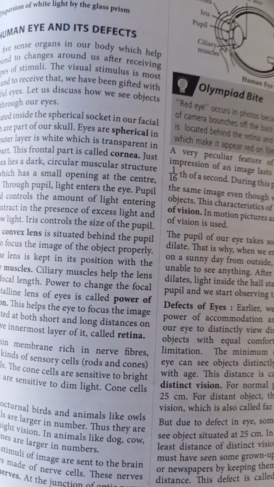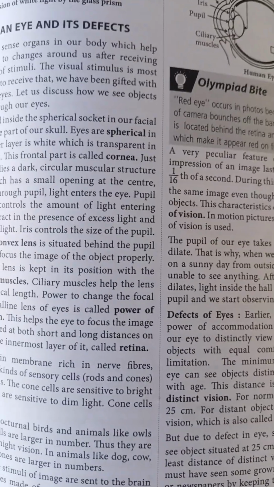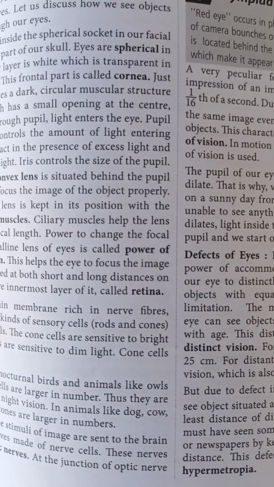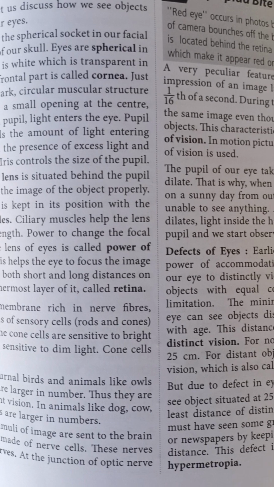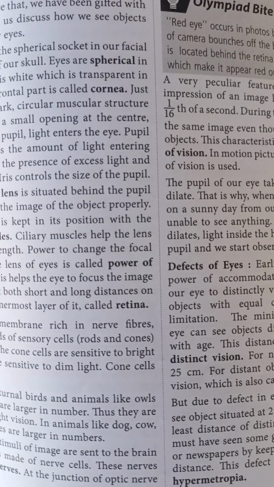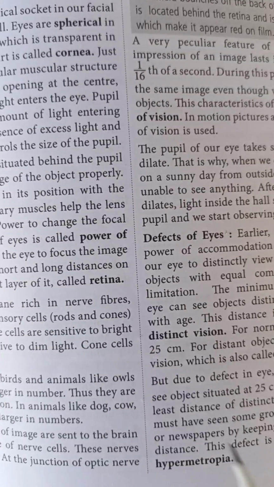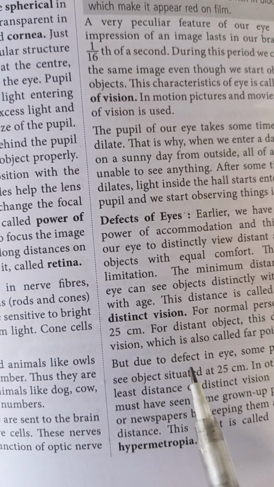Generally, we get 2 types of eye defects. One is myopia and another is hypermetropia. Sometimes we cannot see nearby objects, that is, objects at about 25 centimeters.